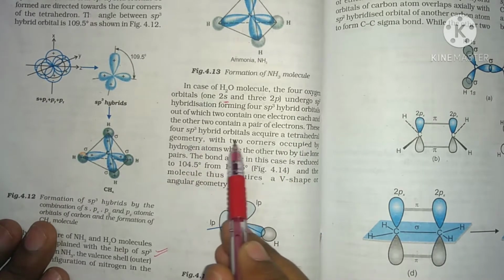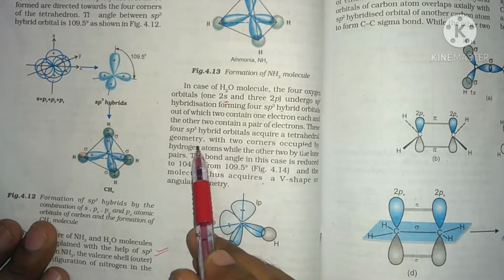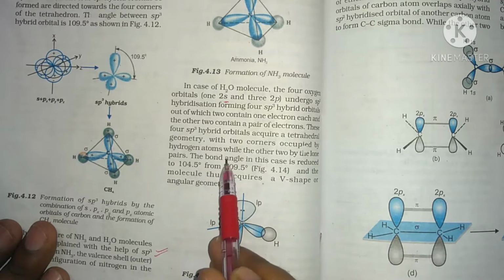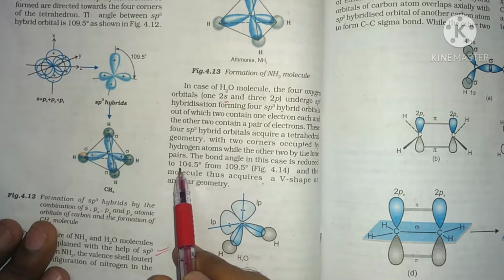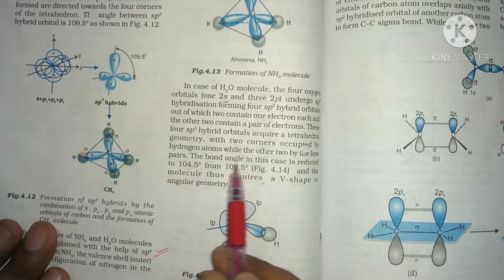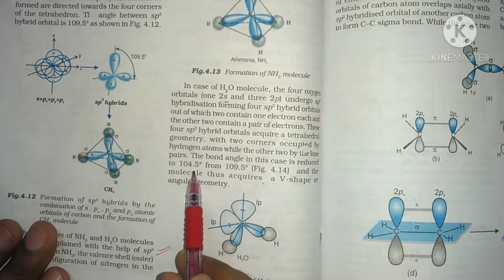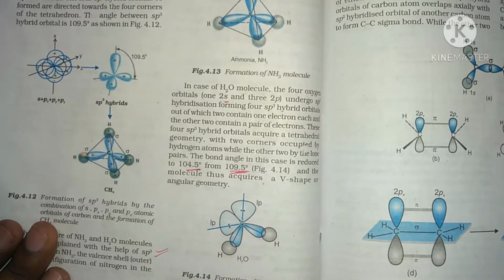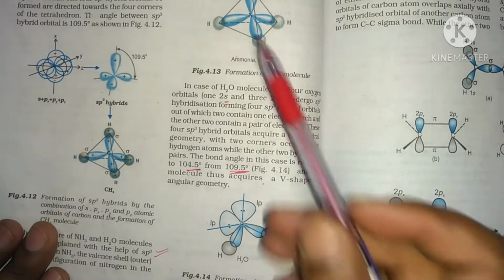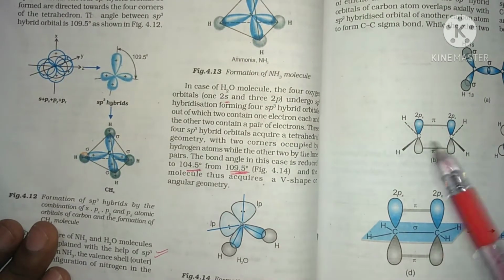These 4 sp3 hybridized orbitals acquire the shape of the tetrahedral geometry with 2 corners occupied by the hydrogen atom, while the other 2 are the lone pairs. The bond angle in this case is reduced from 109 to 104. तो बॉन्ड एंगल कितना हो गया? Even नाइट्रोजन से भी ज्यादा रिड्यूस हो गया क्योंकि इसके अंदर 2 लोन पेयर आ गए.